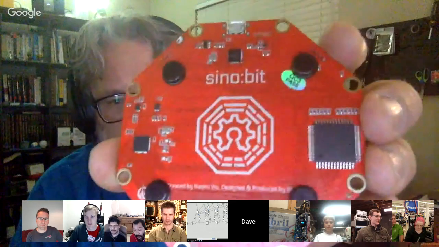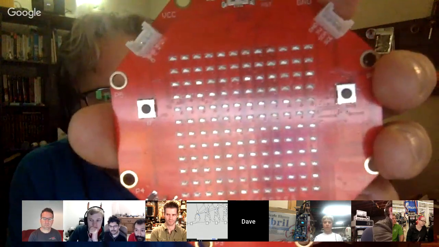The other thing I've been playing with is this, which you guys have one too, I believe. Twinsies. It's really neat. This is a Sino:bit. Naomi is, I guess, responsible for this, and then Electron built it, designed it and built it. For anyone that doesn't know, it's like a micro:bit or a Calliope, except with lots of LEDs, a 12 by 12 LED matrix, which lets you do fun things like Conway's Game of Life.